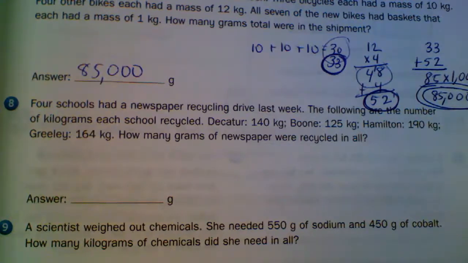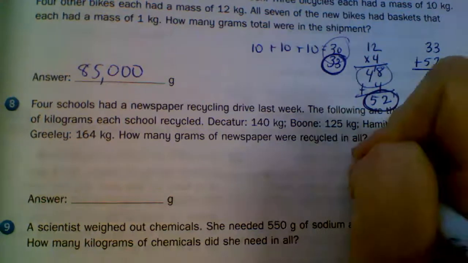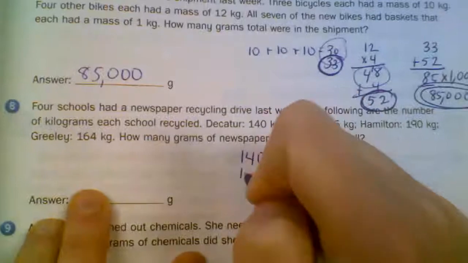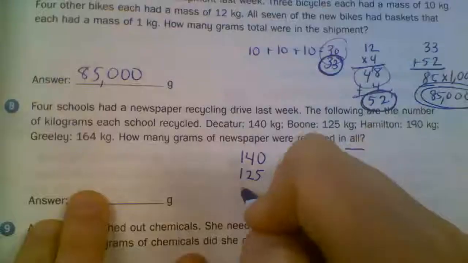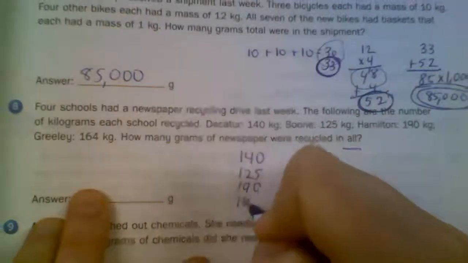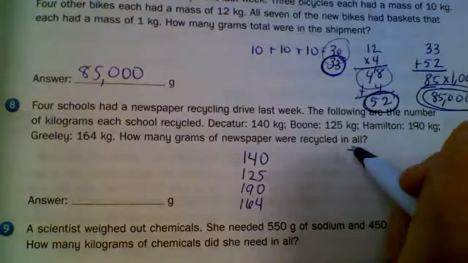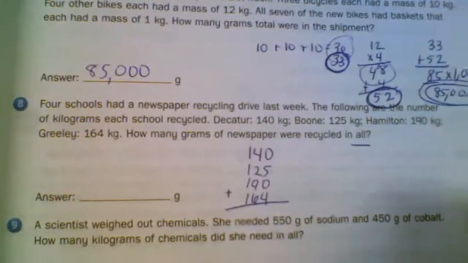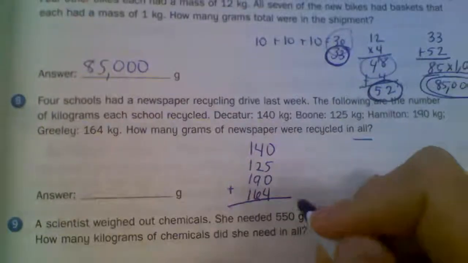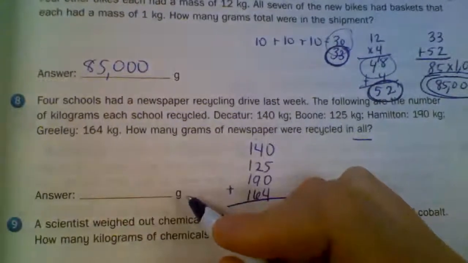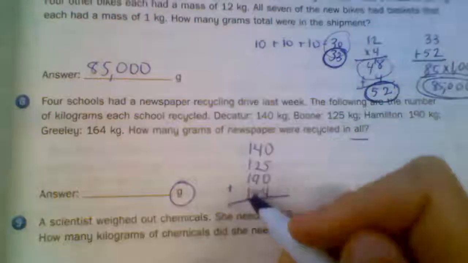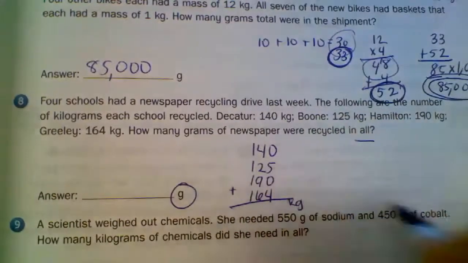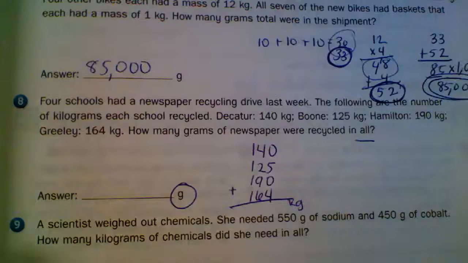So think for each school, when we hear the words in all, what are we doing? In all means adding. So you can add those numbers together, and then we are converting it to grams. This answer is in kilograms, so I need you to add them up and convert to grams.